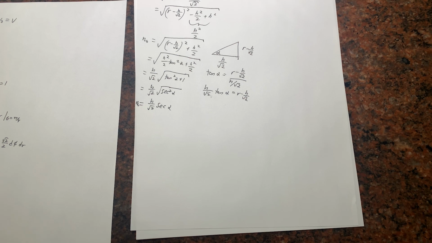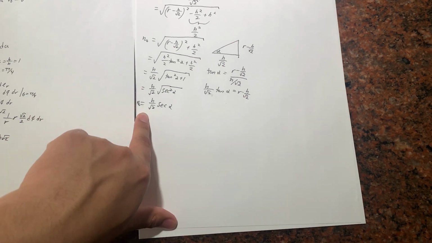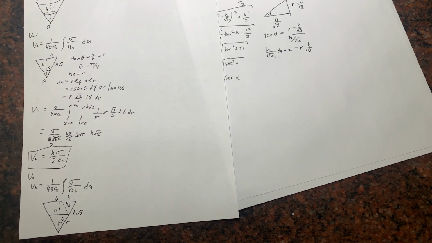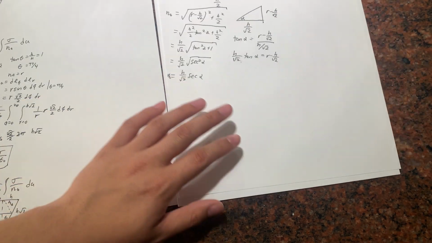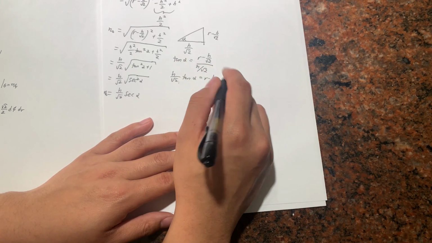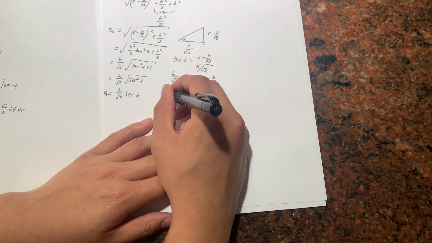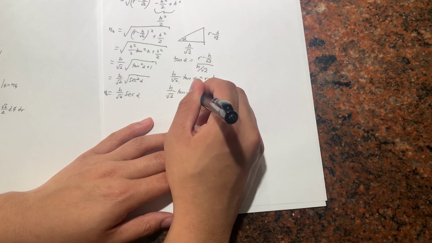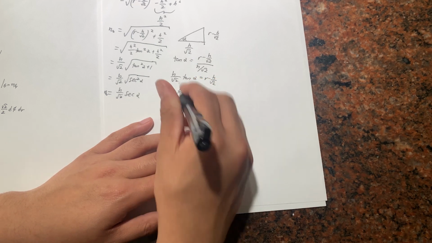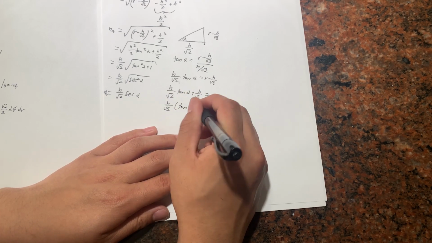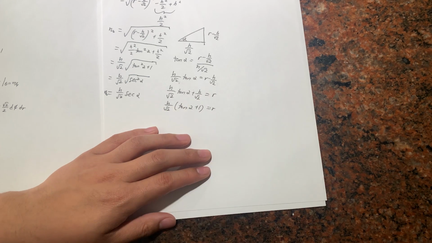Okay, so now that is our new script RB term, but we would also need to substitute in our differential area. We need to find what dA would be in terms of our trig sum. So we'll come back to over here, and we'll move h over root 2 onto the left side. Tan alpha plus 1 times h over root 2 is equal to r.